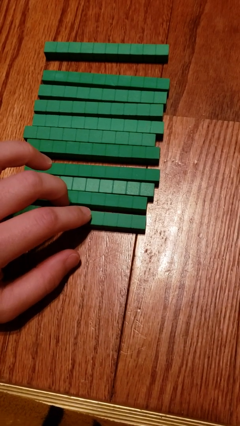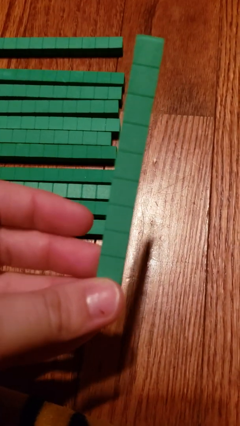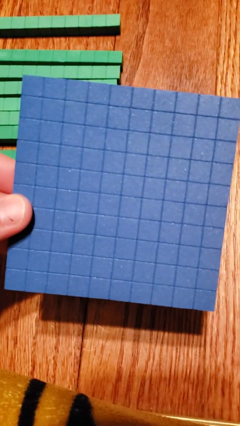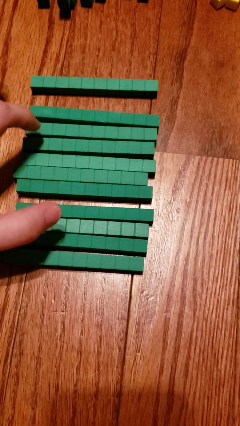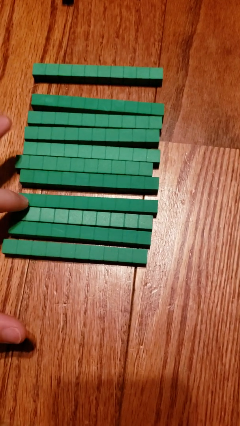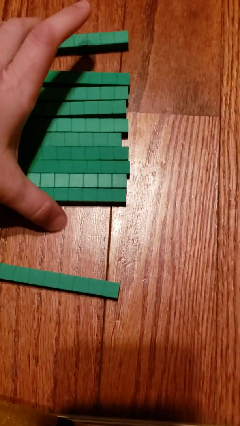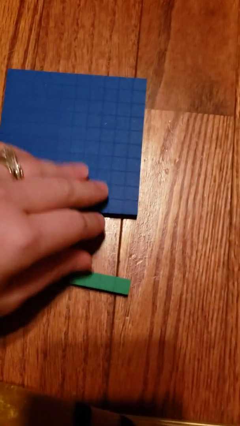Do you remember what we said? 10 of these can make what? 10 longs can make 1 flat. So, with that being said, let's count out 10 longs to make our 1 flat. 1, 2, 3, 4, 5, 6, 7, 8, 9, 10. That's going to leave us with 1 long. So let's put all of these aside to replace it with 1 long.